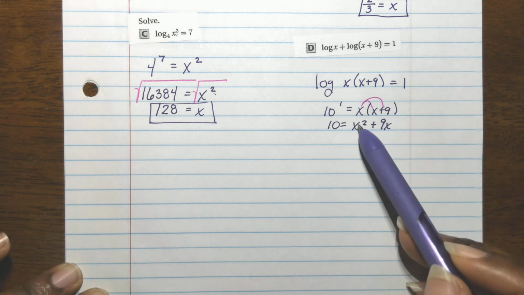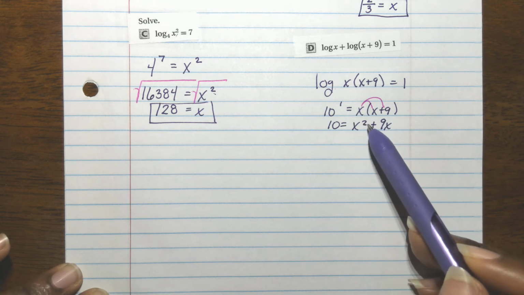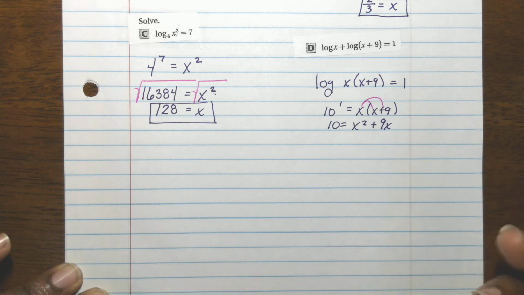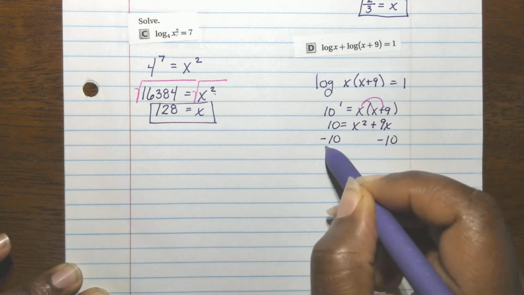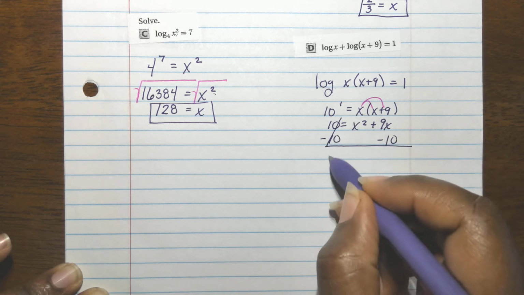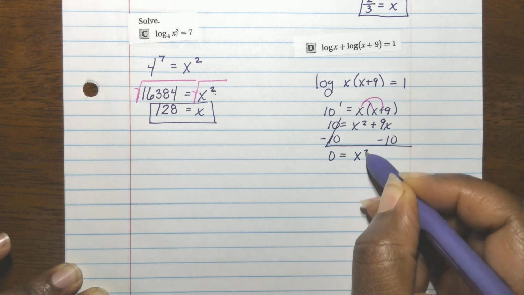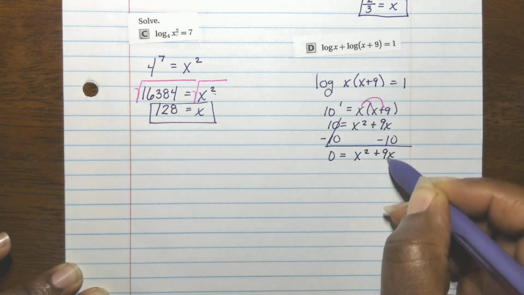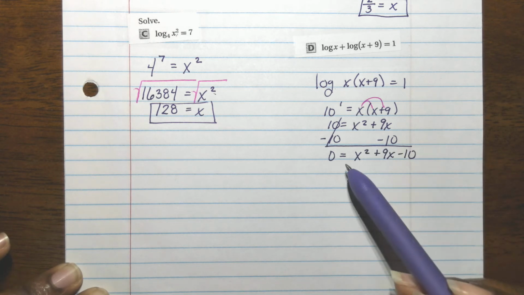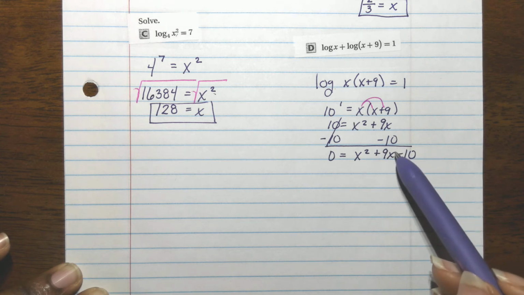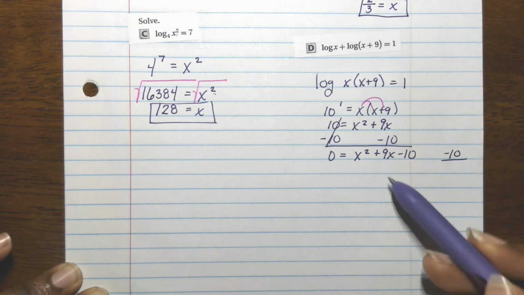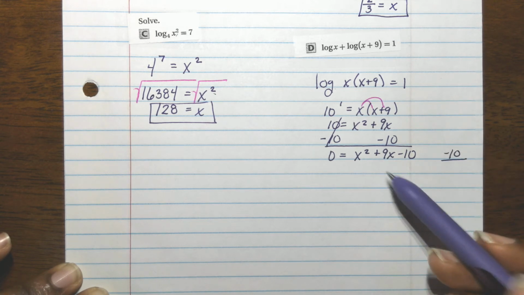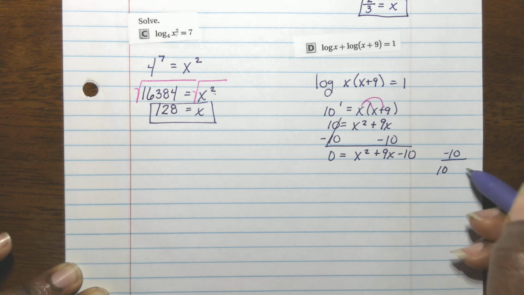How do I solve this? Well, it is quadratic. Yes, friends, we need to put this into standard form. Let's set it equal to 0 so that we can know more about how we want to solve it. So this is 0 is equal to x squared plus 9x minus 10. And, oh yeah, I could factor this. This is great. This is a negative 10. Factors of negative 10 that add up to positive 9 would be 10 and negative 1.